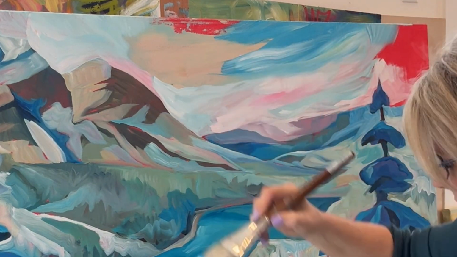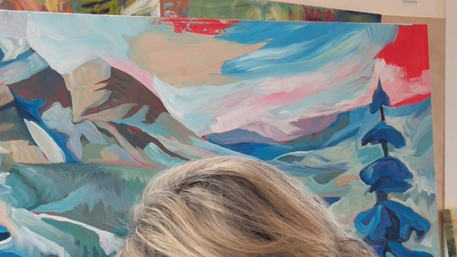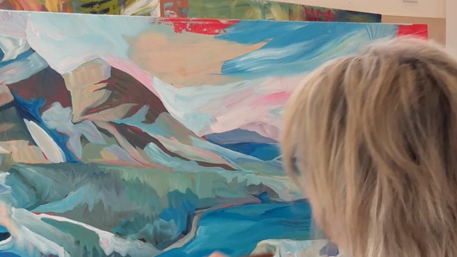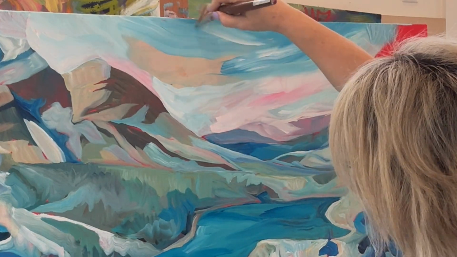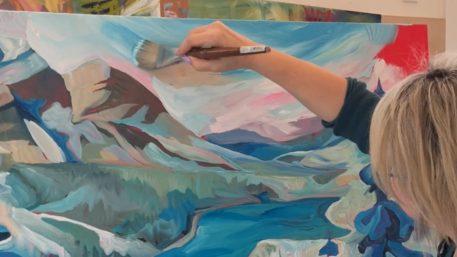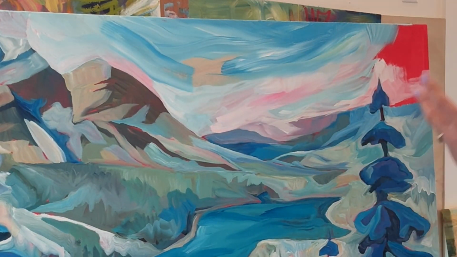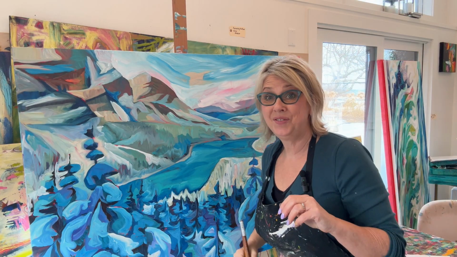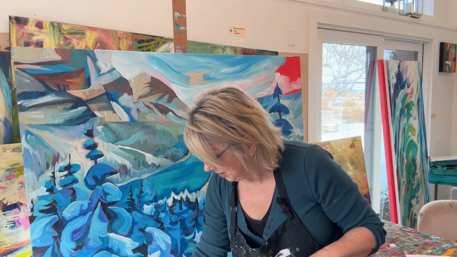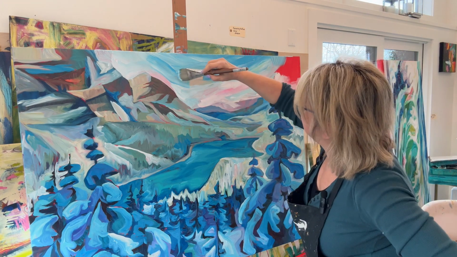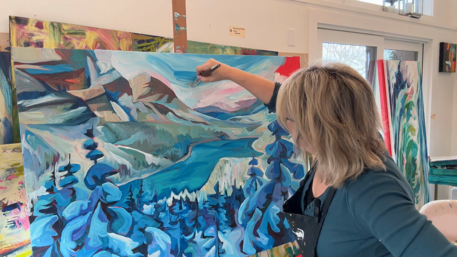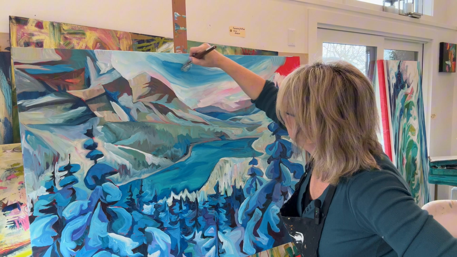But this gives me such variety in the stroke, and it makes it really interesting. And the bigger brush fills in faster. You don't want to paint this with a 1-inch brush or a 1/4-inch brush, especially.